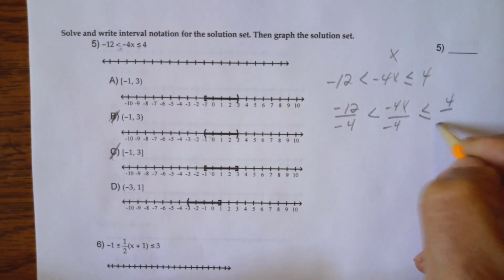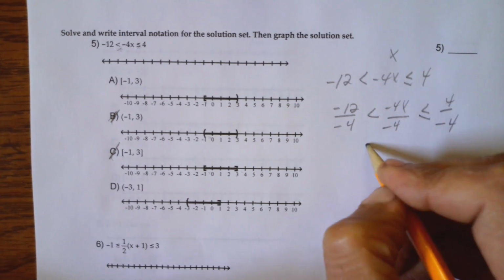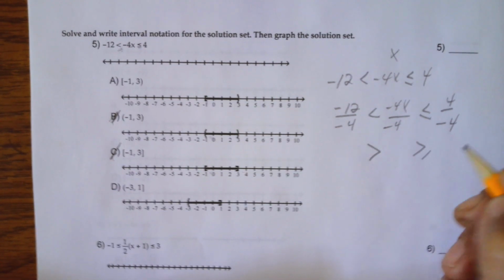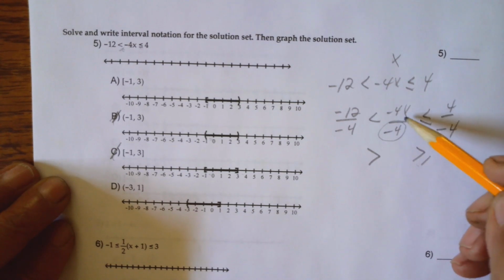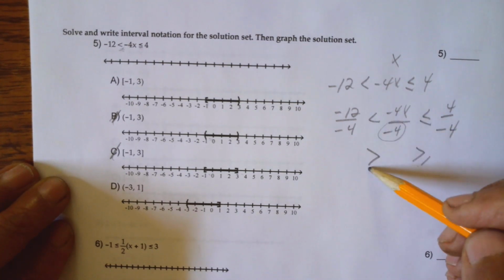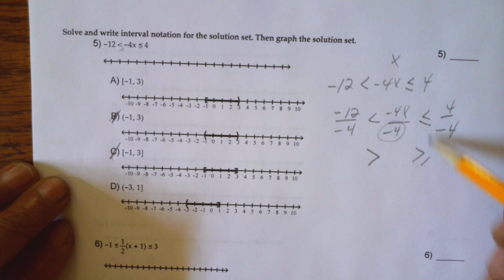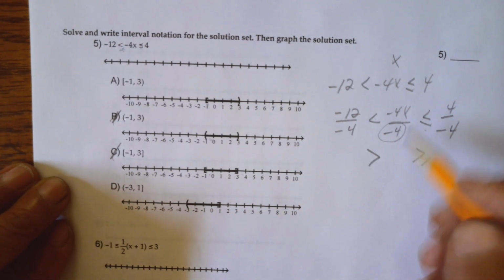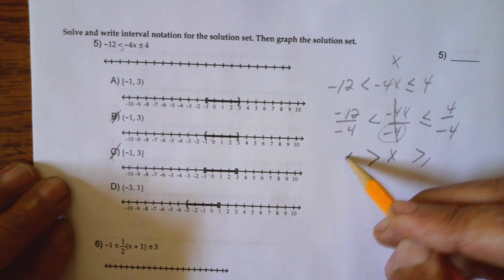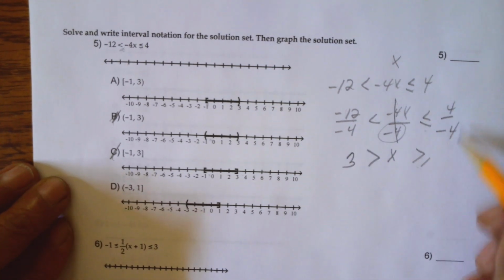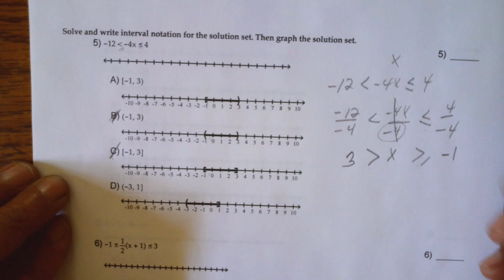Now, in doing this, the direction of the inequalities is going to reverse themselves. I'm dividing by a negative, so this less than is going to go to a greater than. This less than or equal to is going to go to a greater than or equal to. So these guys are going to cancel. That'll be x. Signs are the same, that's positive 3. Signs are unlike, that's negative 1. Now, this kind of makes no sense.